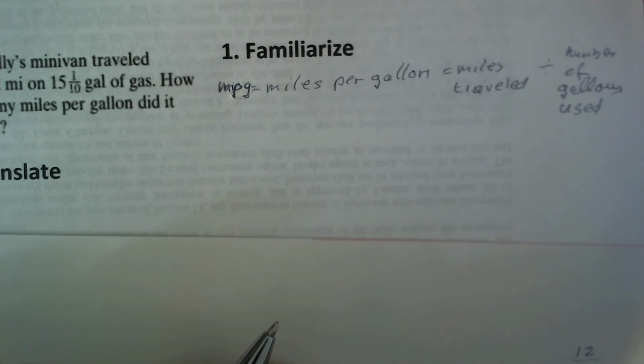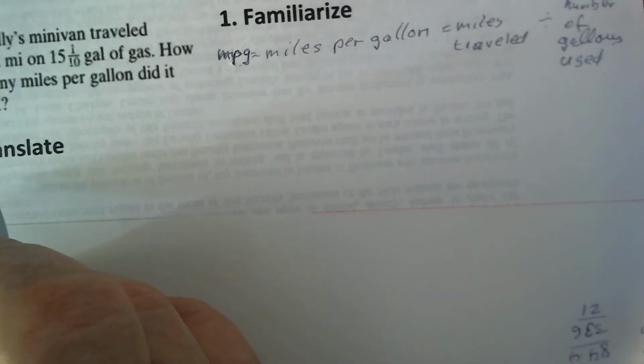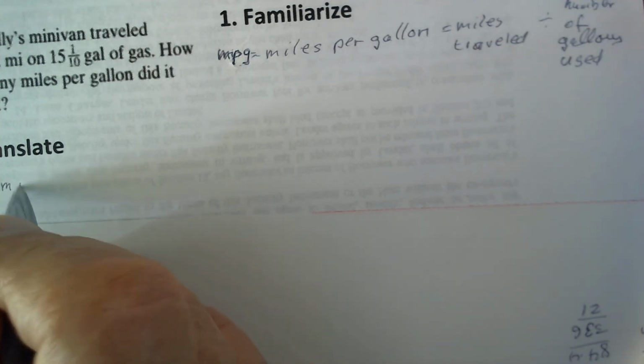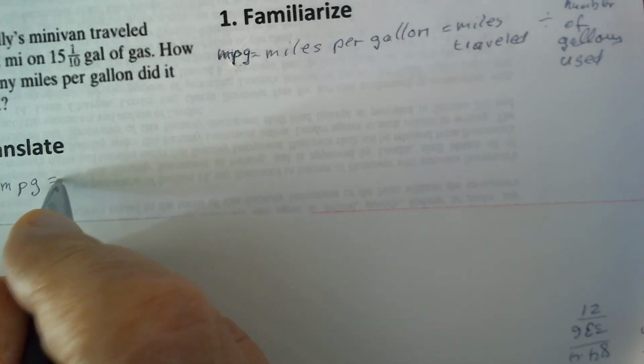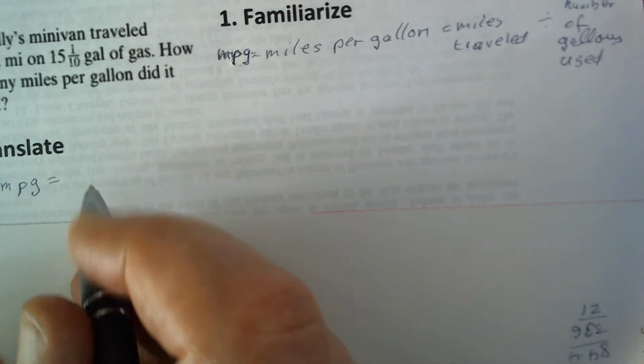So we translate this and say, MPG, so how many miles did the van travel?